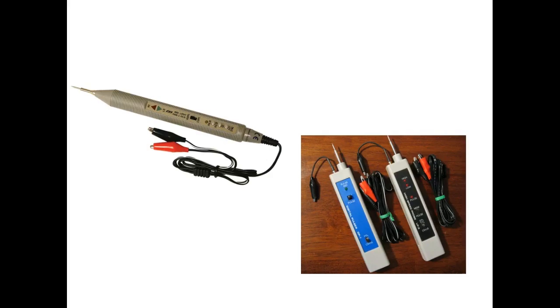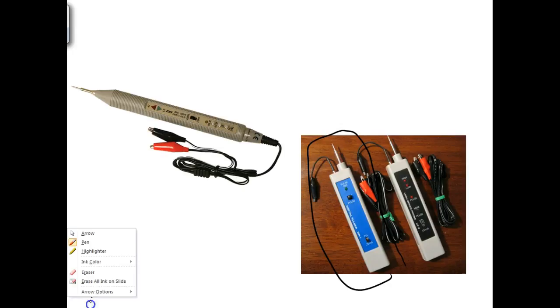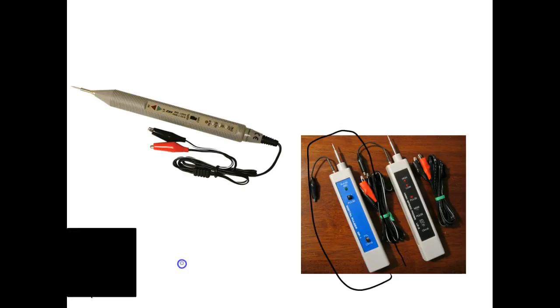Let's move on. So everybody okay? Logic probes. We'll look at this later on. We have another probe that we call a pulsar probe. And what is a logic probe going to do for us? Well, it tells us some information, right?